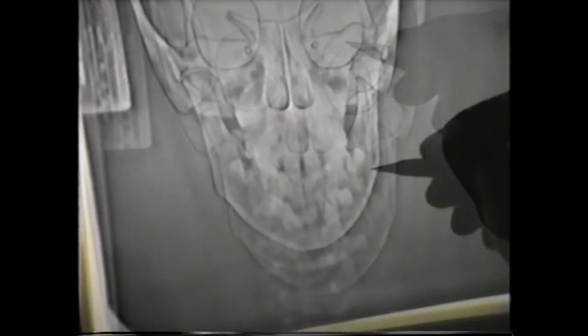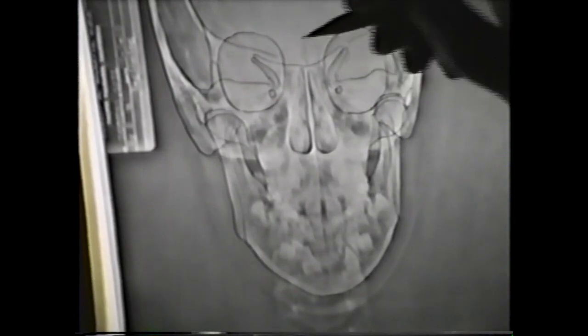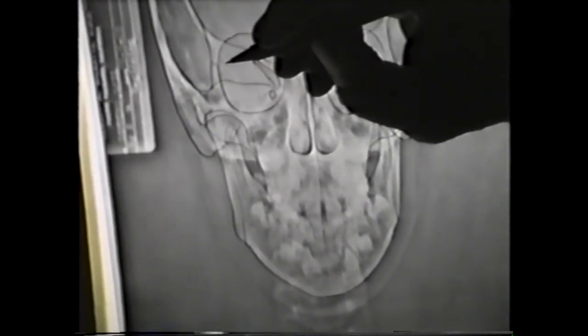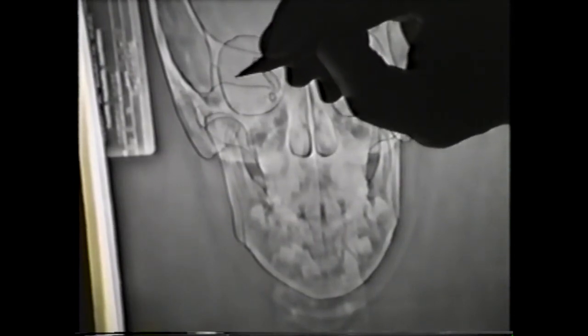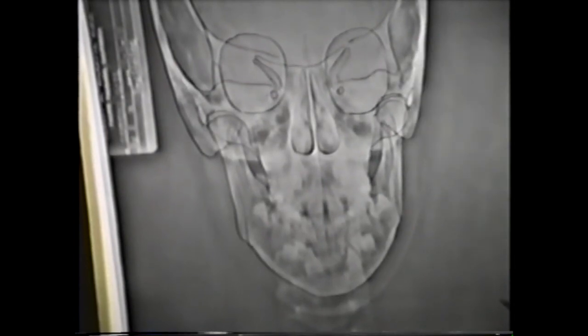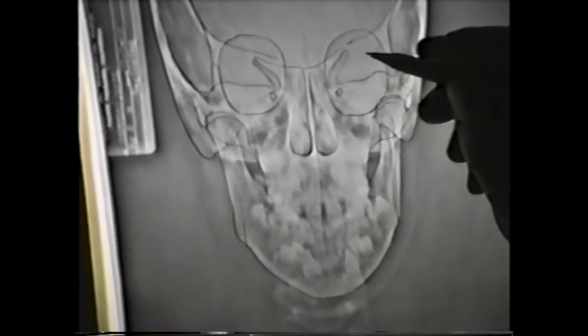Now essentially we've got everything that we need here. You can see this is the frontal lobe of the brain. You'll see how it comes down like so. You see a tiny little line right here. What is that? That's the great wing of the sphenoid, separating the infratemporal fossa and the temporal fossa.